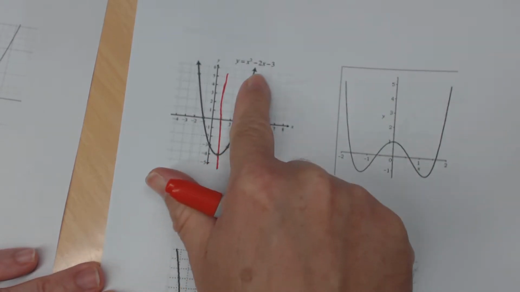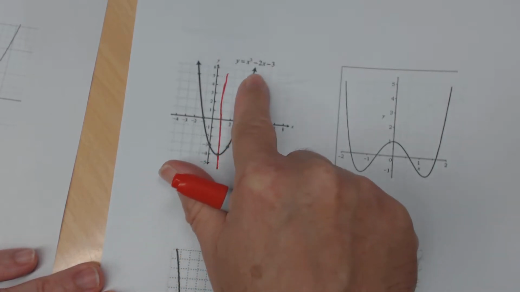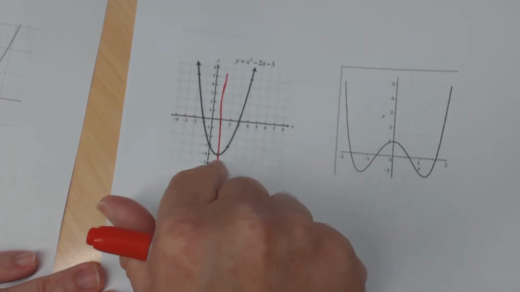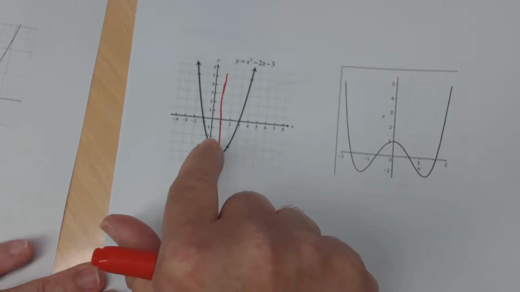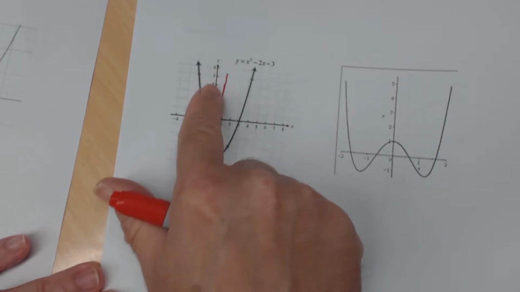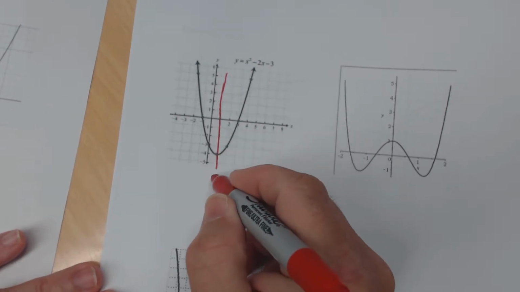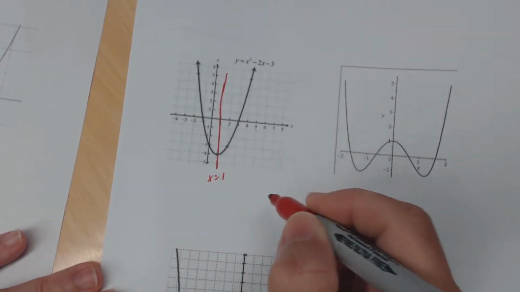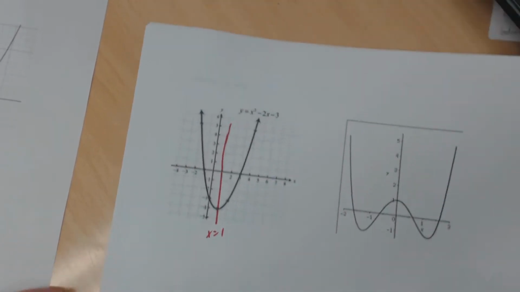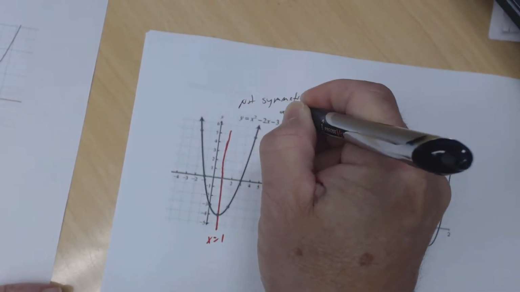So if I take this part of the graph that's on the right side of this red line and fold it about the red line, then they would overlap. So the question is, is this graph symmetric about the y-axis? The answer is no. It's symmetric about this axis of symmetry, and this axis of symmetry is x equals 1. So this graph is not symmetric about the y-axis.